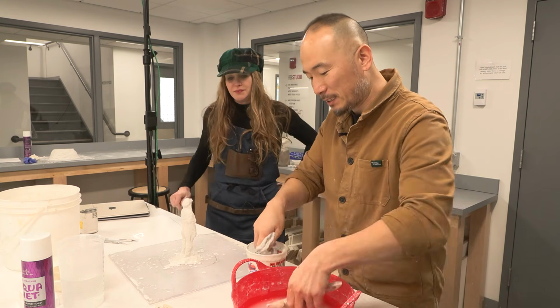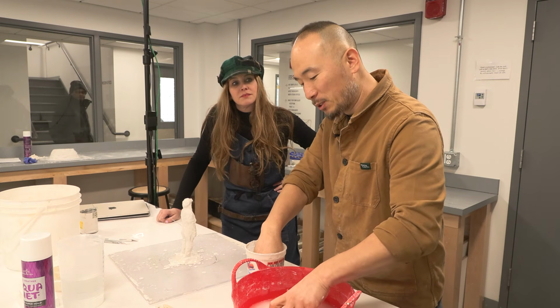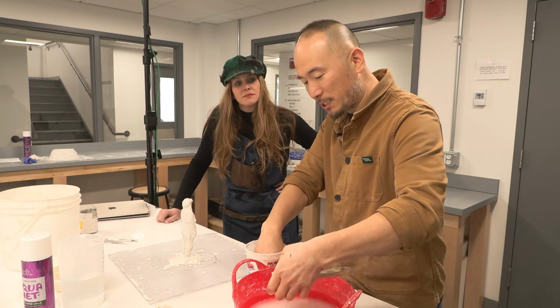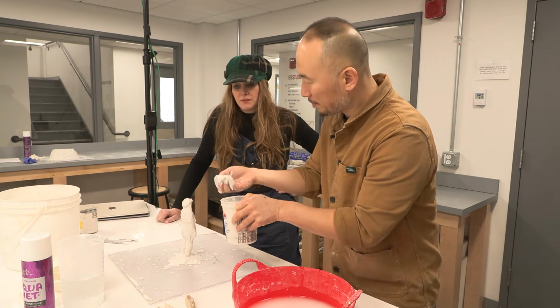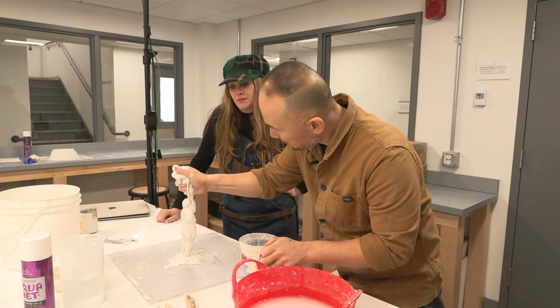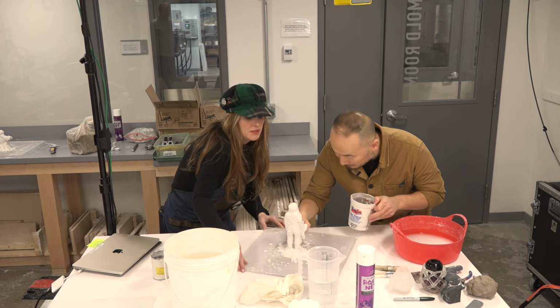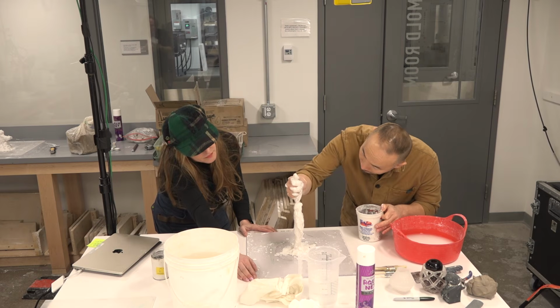So it feels like this material is now quite thick, so a brush is not the best way to apply this. So I'm going to use my hand. Turn it so they can see it too.